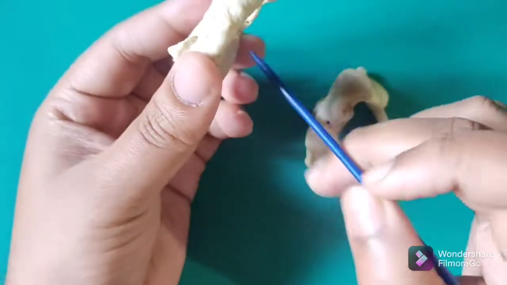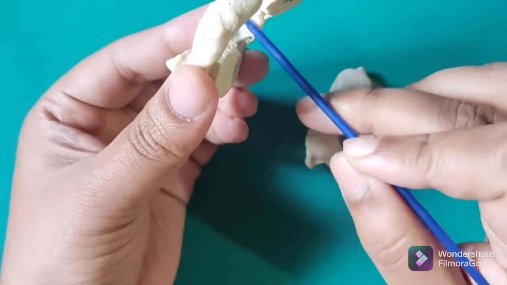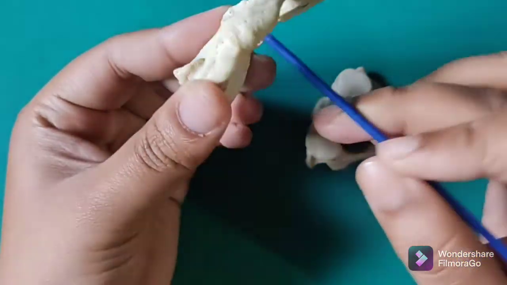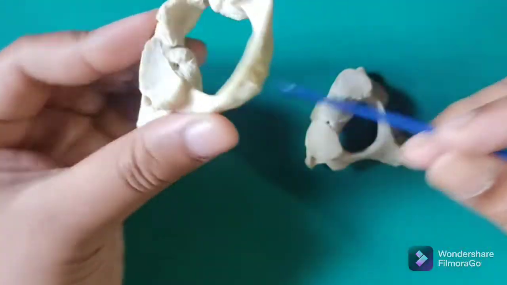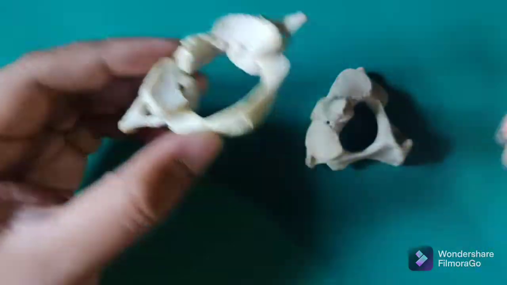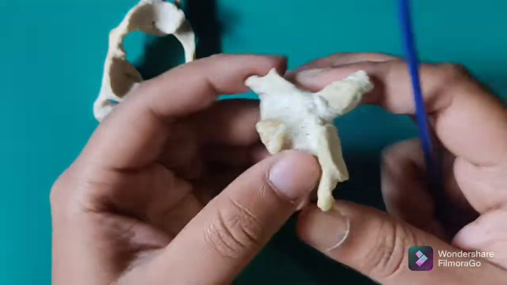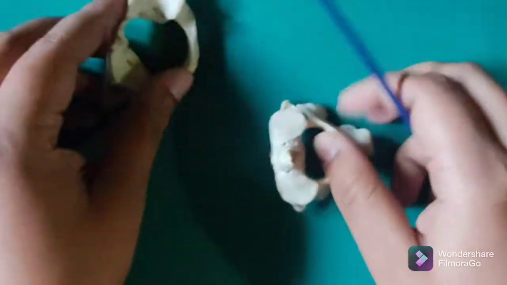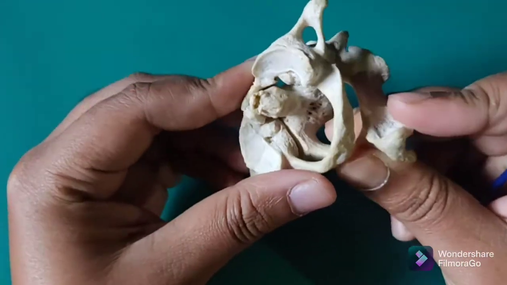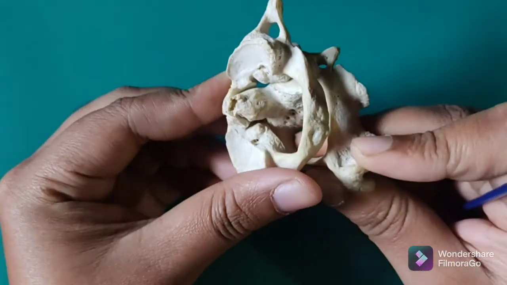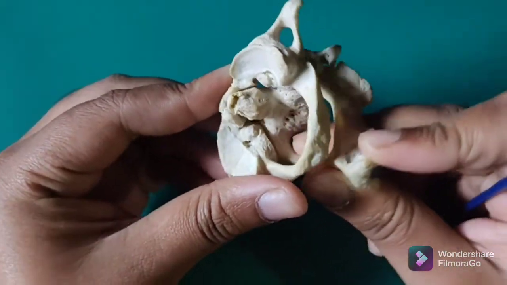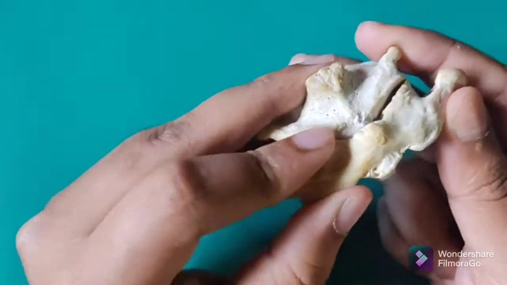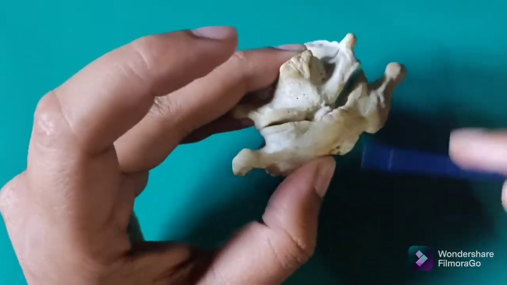If you see here, there is a flat longitudinal impression on the posterior aspect of the anterior arc of the atlas, on which the facet of this dens adjoins and helps in the rotation. So they form the median atlantoaxial joint, which is a pivot variety of joint.